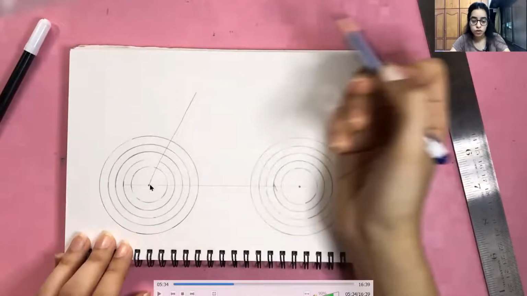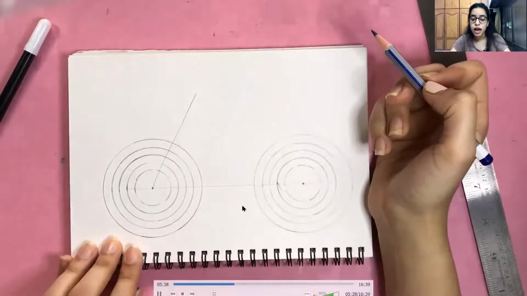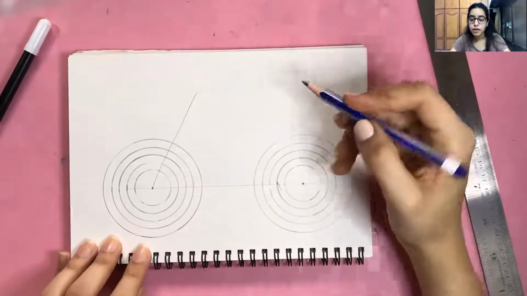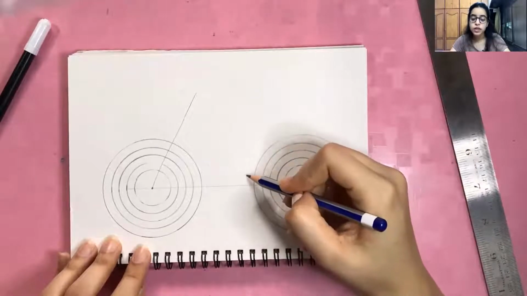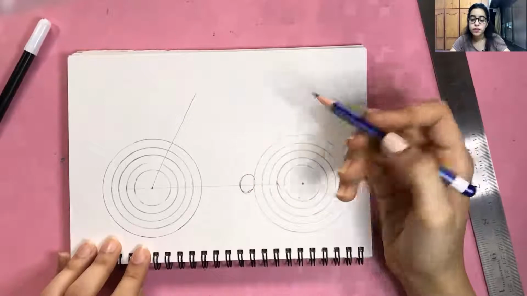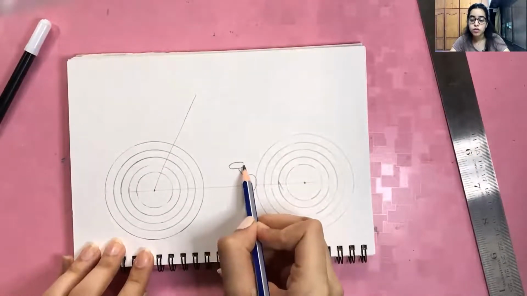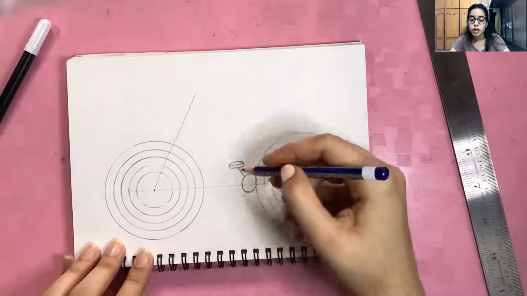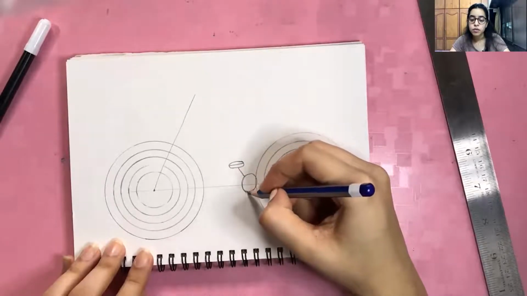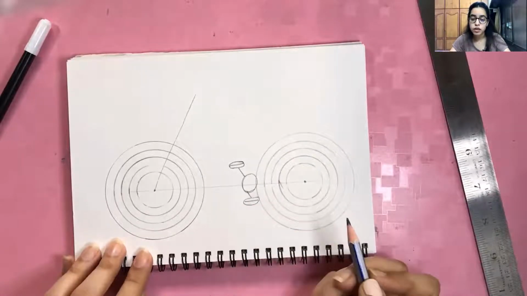See how I've just used this point. I'm starting a diagonal line right from this point. Okay. Next, let's add a pedal first. I'm going to create a very, very tiny circle next to this set of circles. Then draw a diagonal line up and an oval shape. Then again a diagonal line below, and then an oval shape. Don't worry, I'm repeating it again.